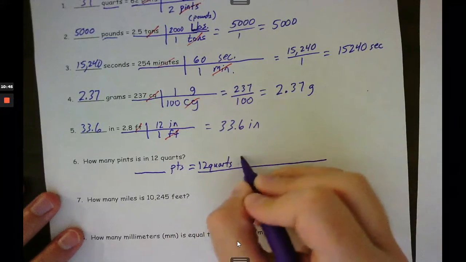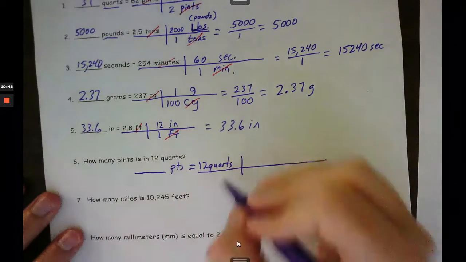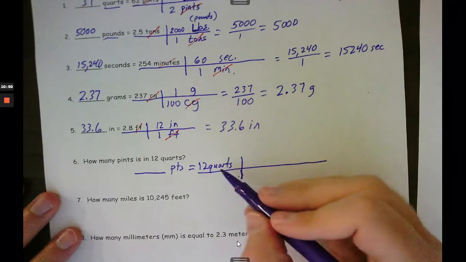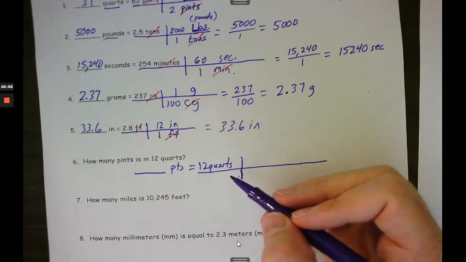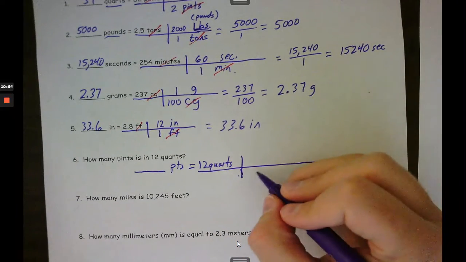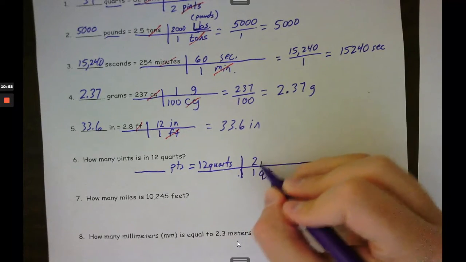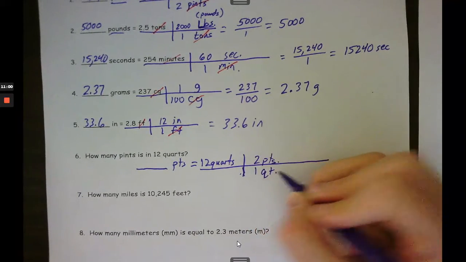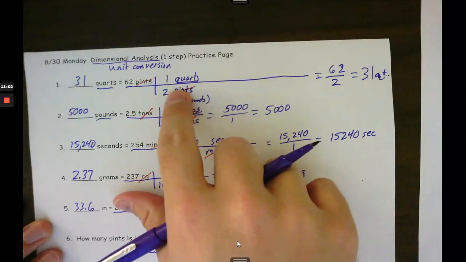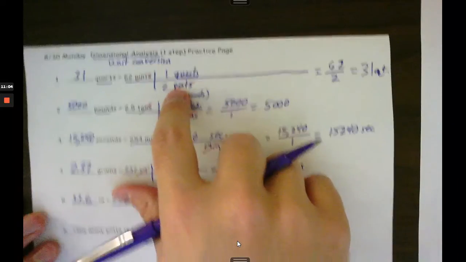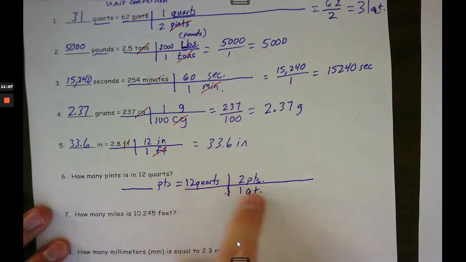And then I'm going to begin my stacks. Okay? So what do I know? I know that in 1 quart there are 2 pints. Now, it's the exact opposite of how I had it set up before. But the reason is I had quarts on top, so I needed to put quarts on bottom.